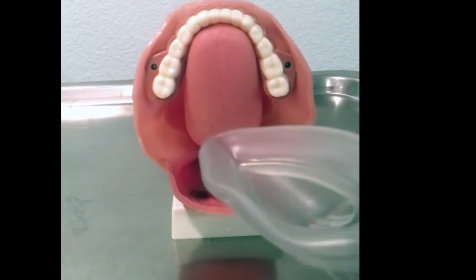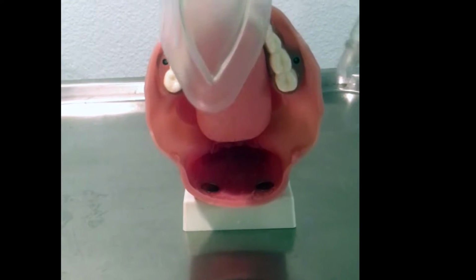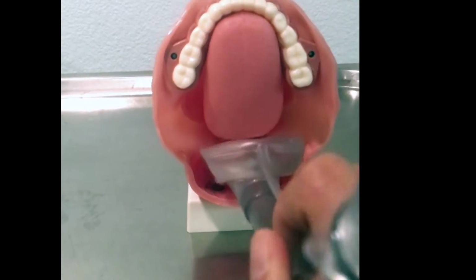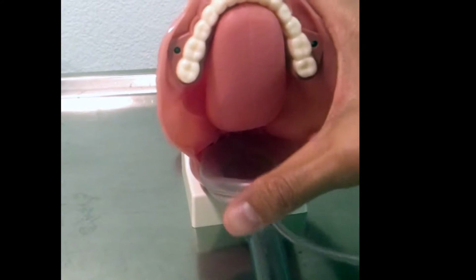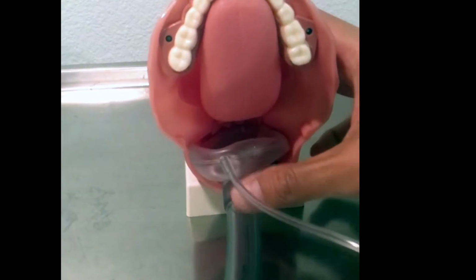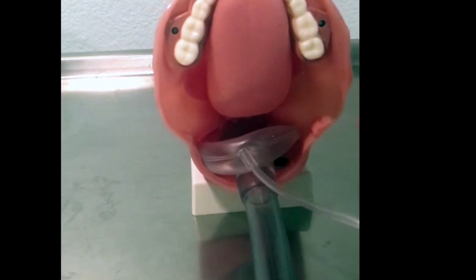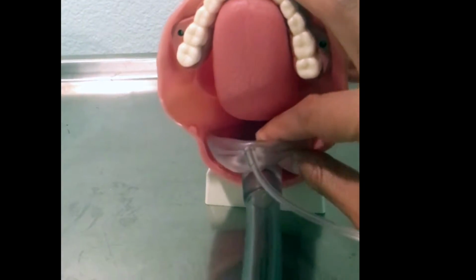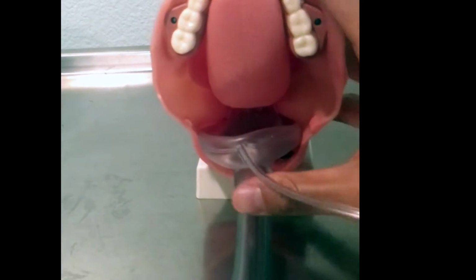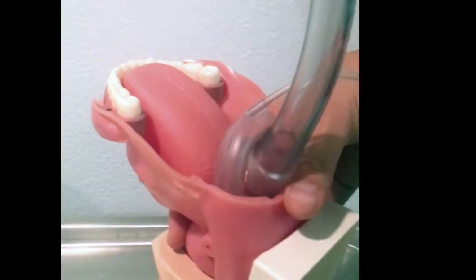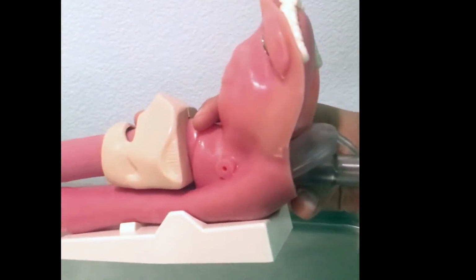Another view of when you insert this is when you're going down past the tongue, you put it in here, and it should sit comfortably inside. You inflate the cuff, and once it sits there, the air will be going through the tube. It's going to be pushing it out, and the vocal cords are right there. So that's essentially how an LMA works, and if you put it correctly, it should be like that.